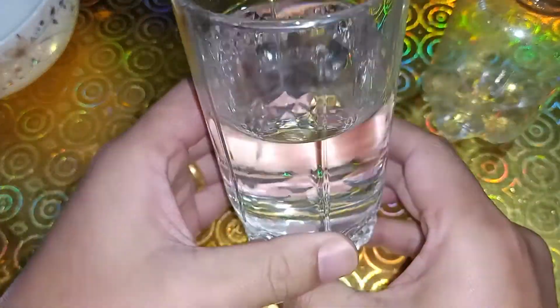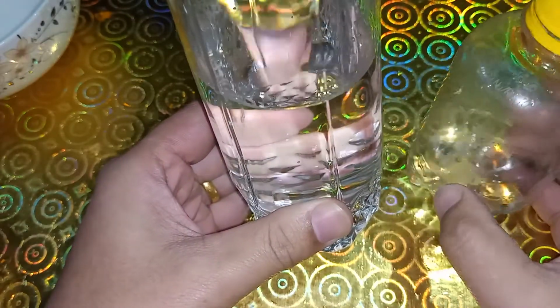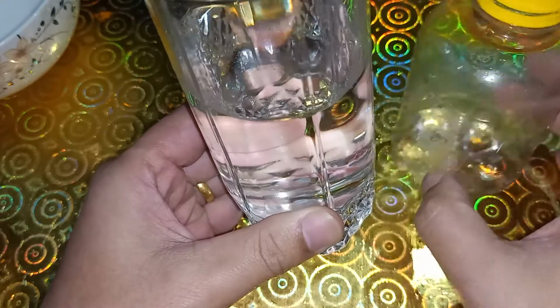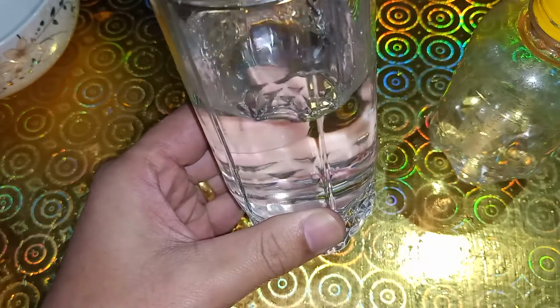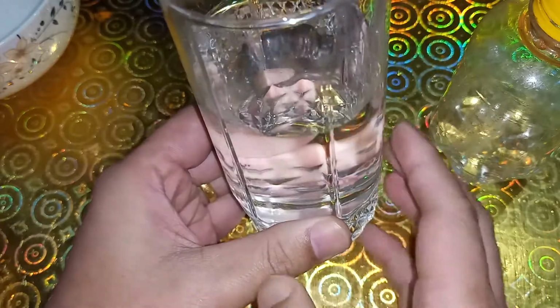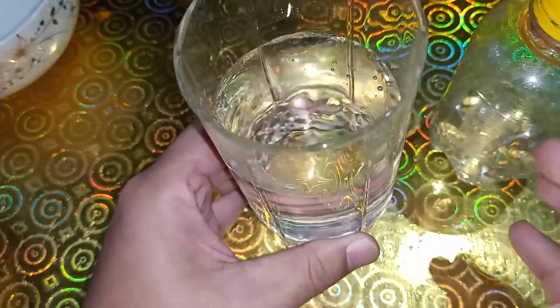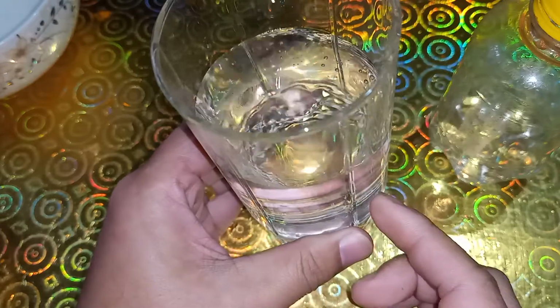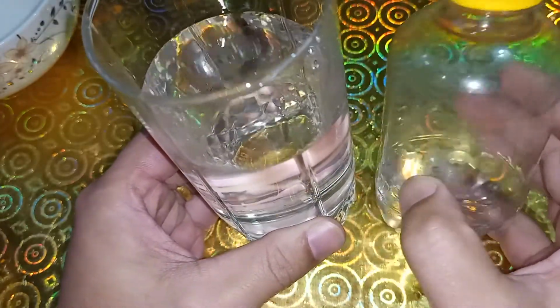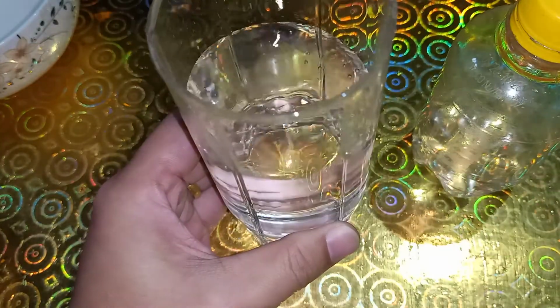Now if you see over here, the shape of water has changed. It now doesn't look like the water bottle. Now it looks like the glass tumbler only. Therefore, we can say that the shape of water has changed from the shape of the bottle to the shape of the tumbler.